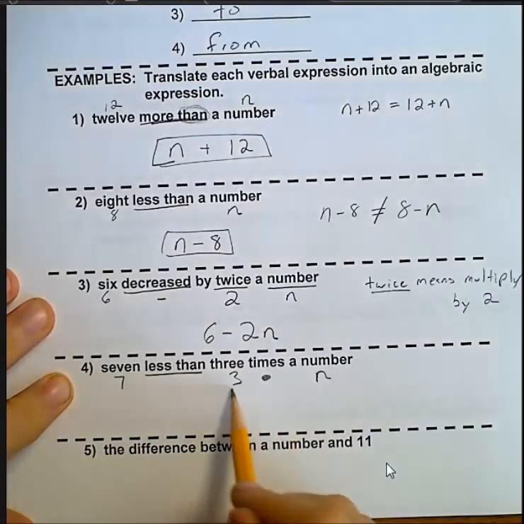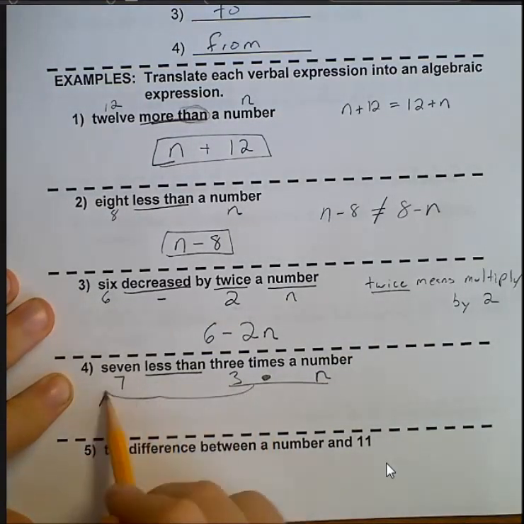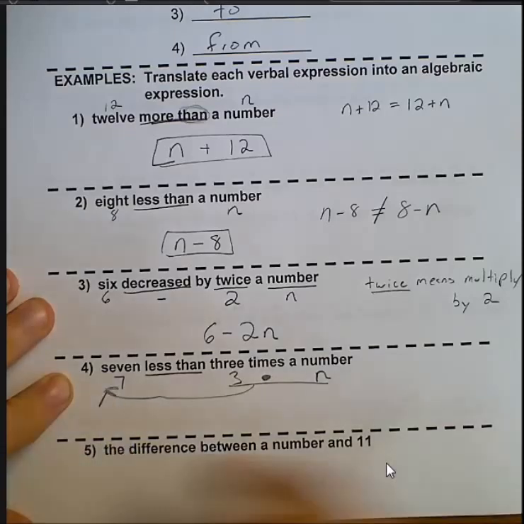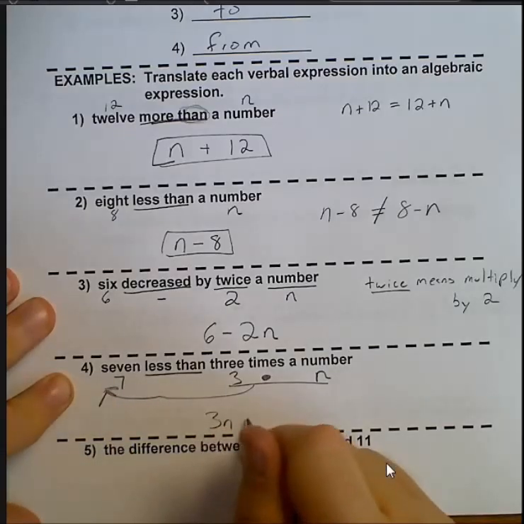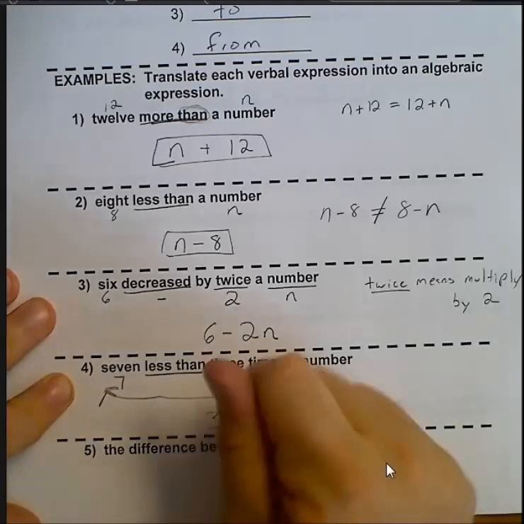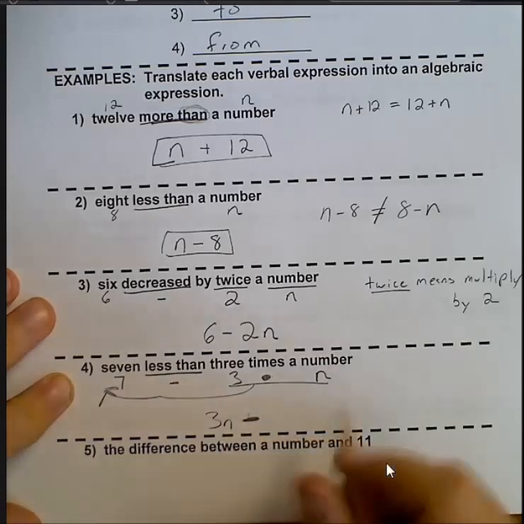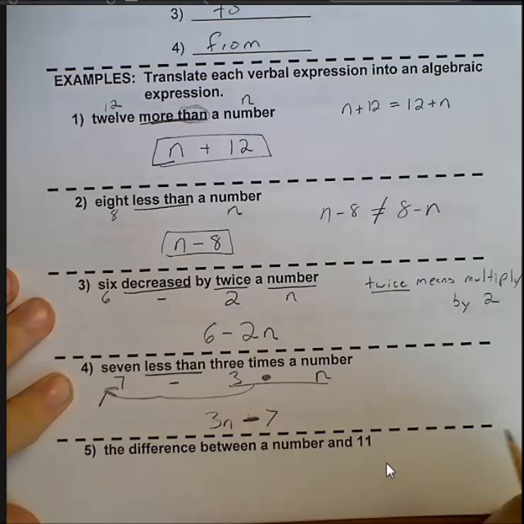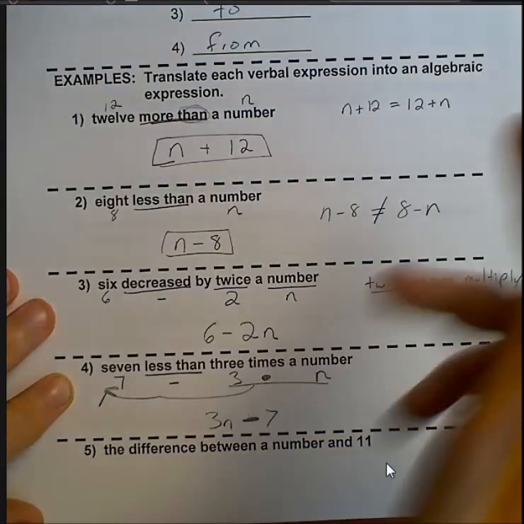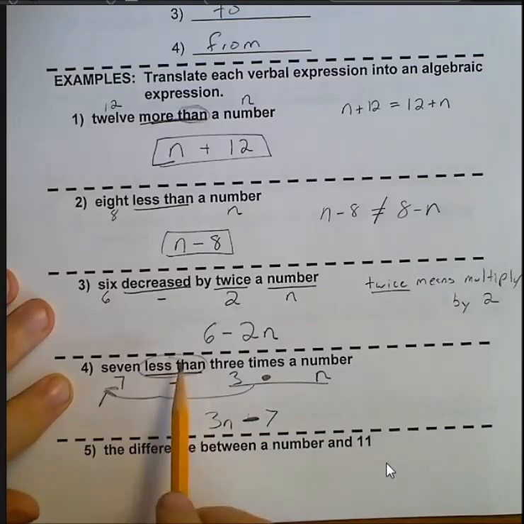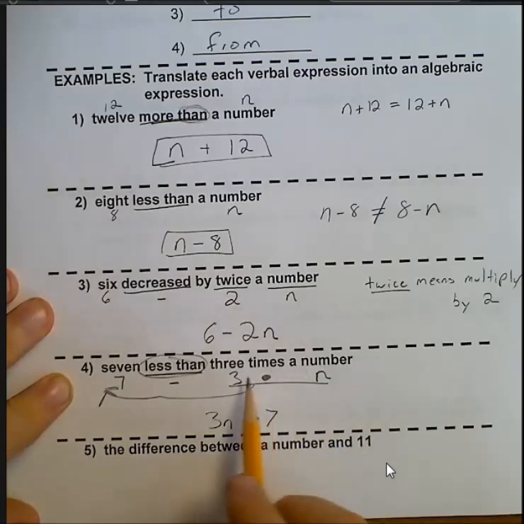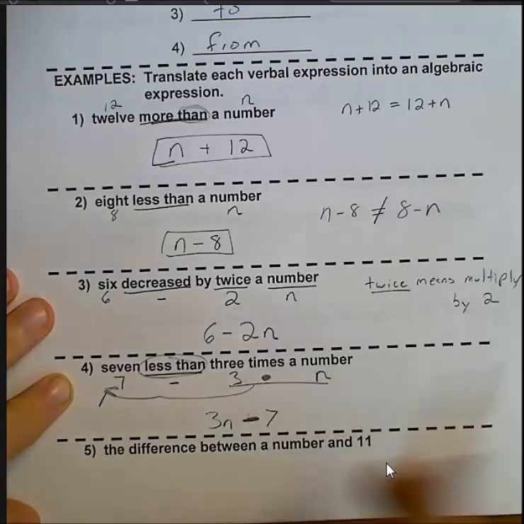So that means that this needs to go in front of the 7. 3n, almost put plus, less than meaning minus, 7. So remember, we have to switch. It still means minus, but we have to switch them. The reason I didn't just move the 3 is because multiplication is very important. That has to happen before subtraction. So this whole piece is a piece that had to move.